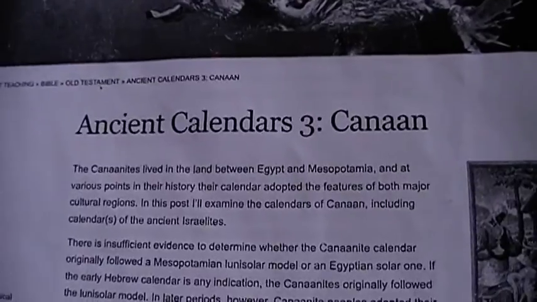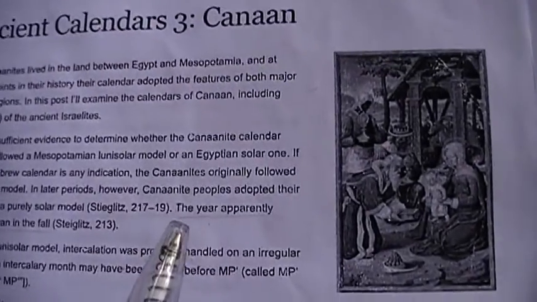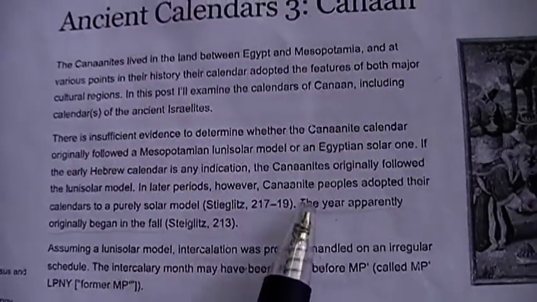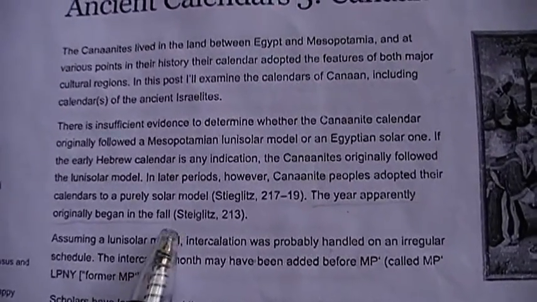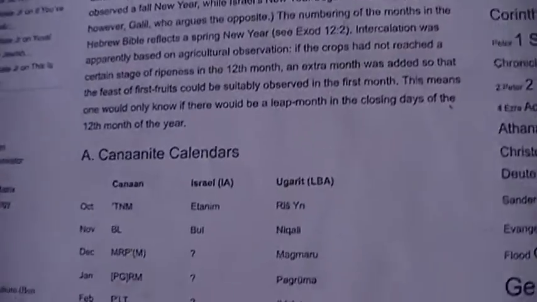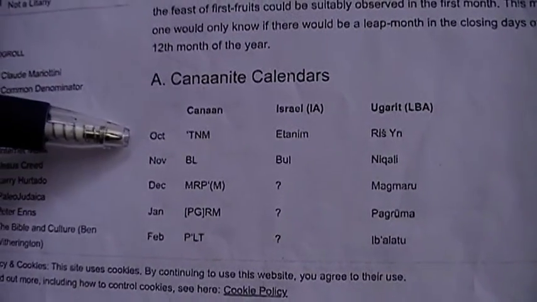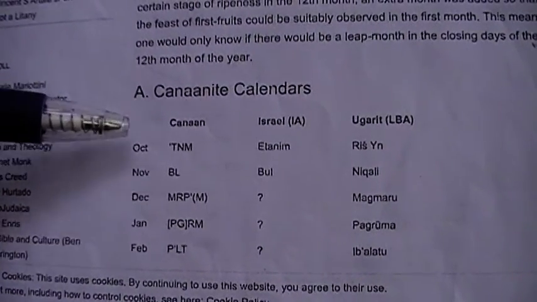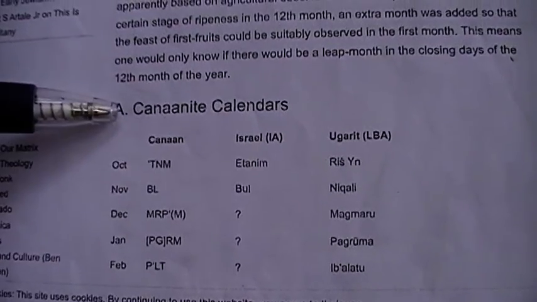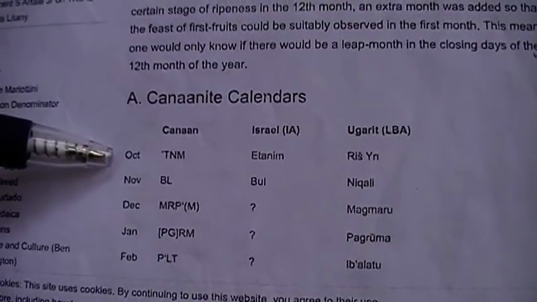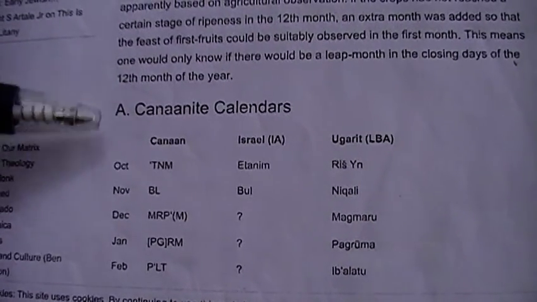Okay. So this is again three ancient Hebrew calendars. The year apparently originally began in the fall. The Canaanite calendar began in autumn or fall, according to this information, around our October. Now these calendars are very old calendars and date back to around the time of Moses, or possibly even beforehand, I think. Okay.